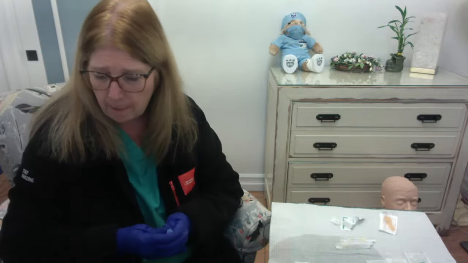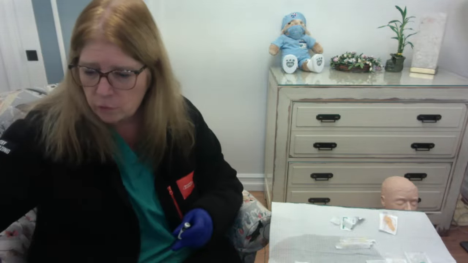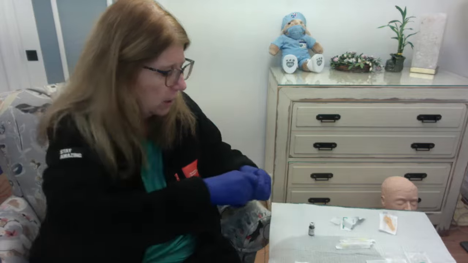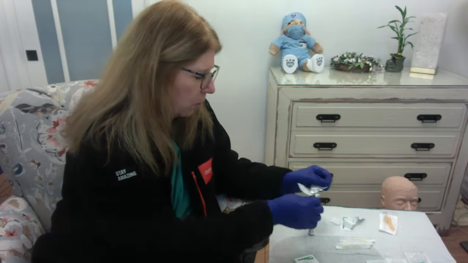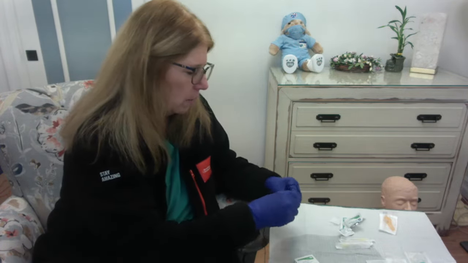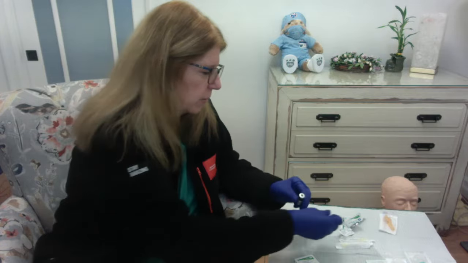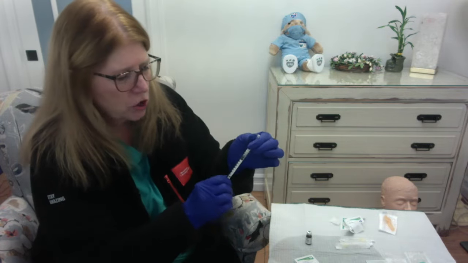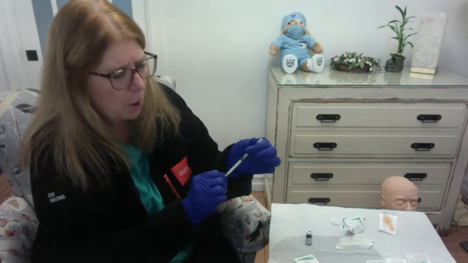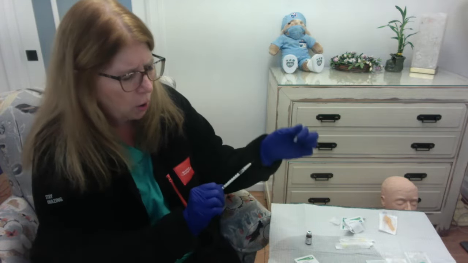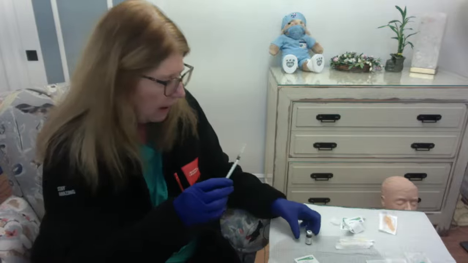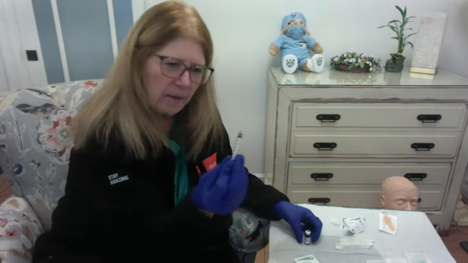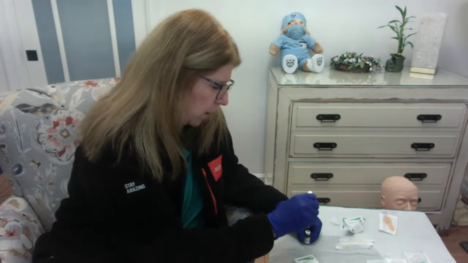We'll take the cap off, and then of course we have to clean it again with our alcohol for 30 seconds. Okay, get that nice and clean. We're going to take our tuberculin syringe, take the cap off, and remember it's just a pull off, don't twist it off. I have my air drawn back already from my 0.1.